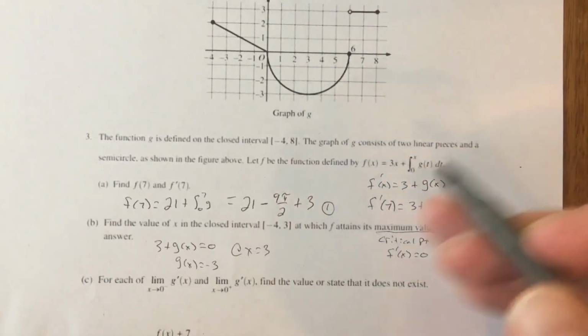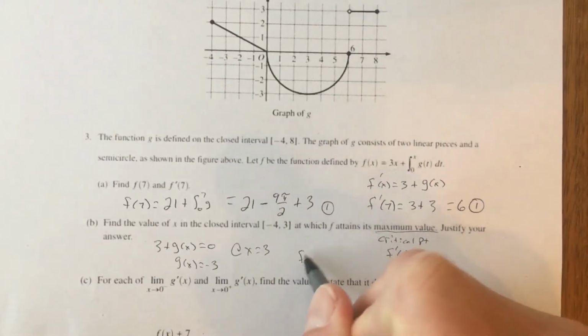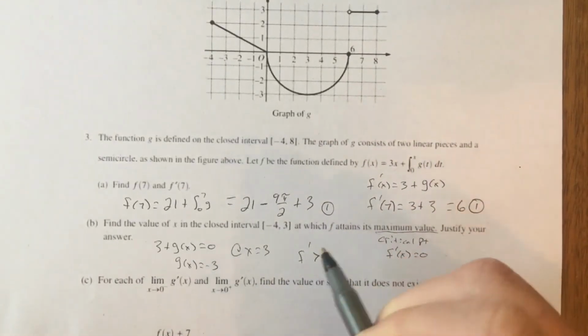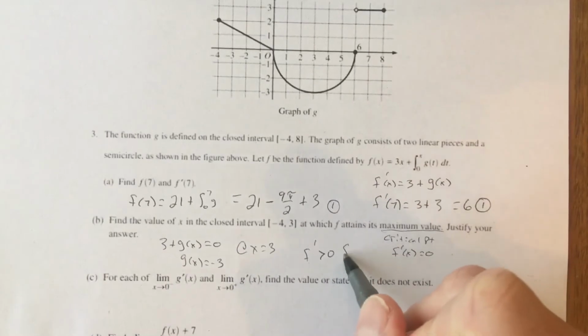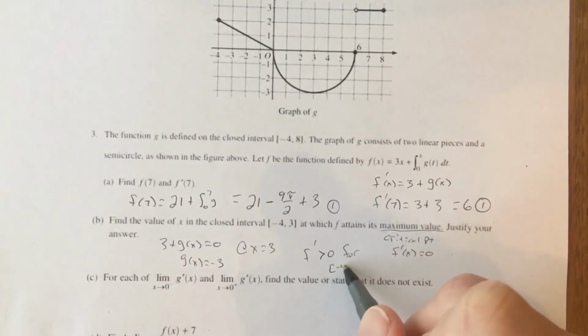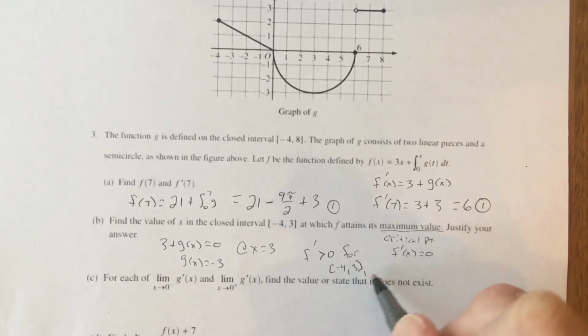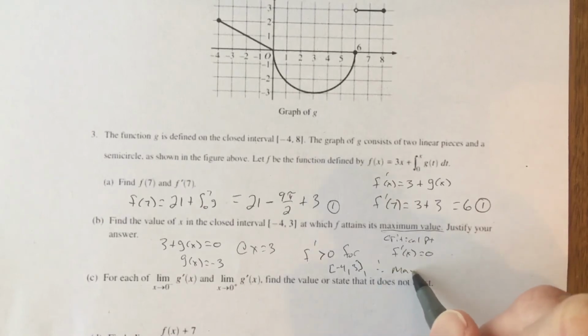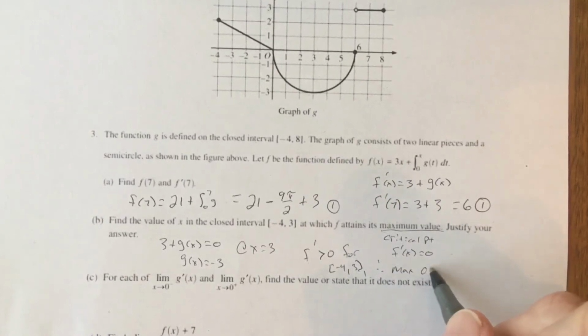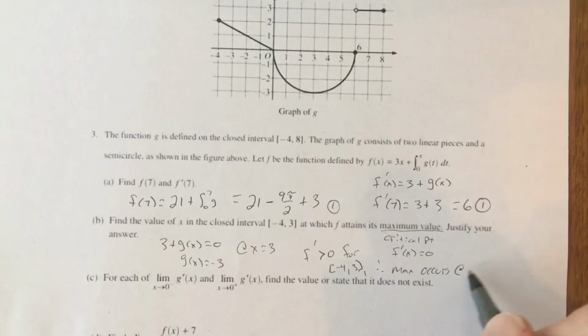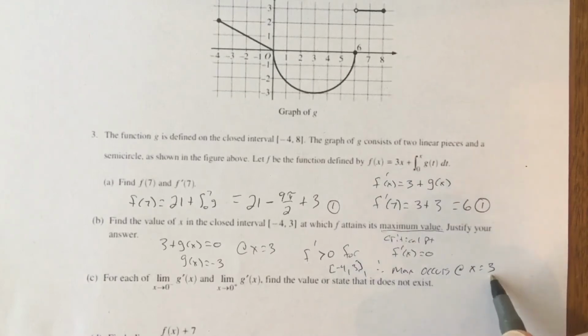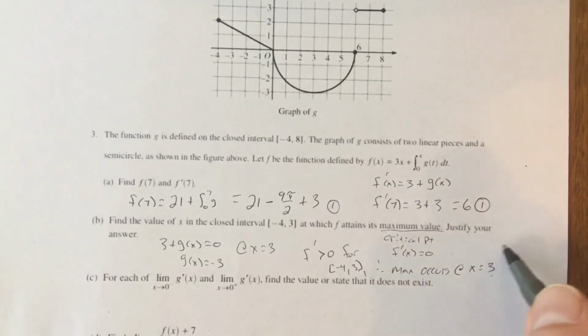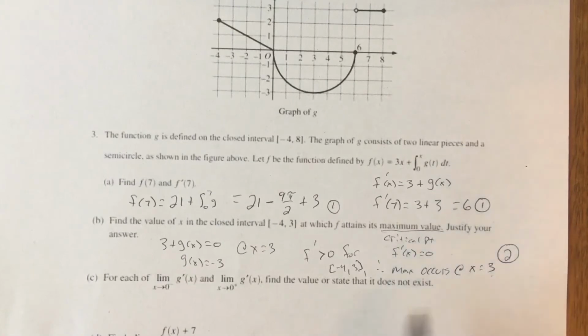Therefore, what we can say on this one is f prime is always greater than 0 for negative 4 to 3. Therefore, the maximum occurs at x equals 3, at the end of the interval. All right? And if you had said that, you get 2 points. I'm assuming 1 point for something describing this here, and then 1 point for talking about how the maximum was at 3.